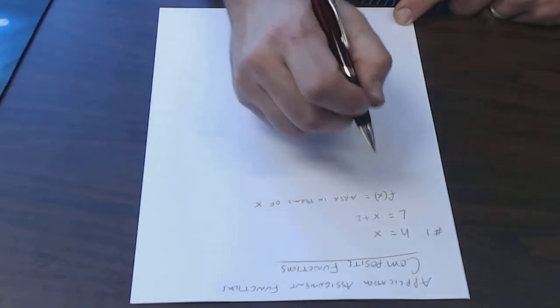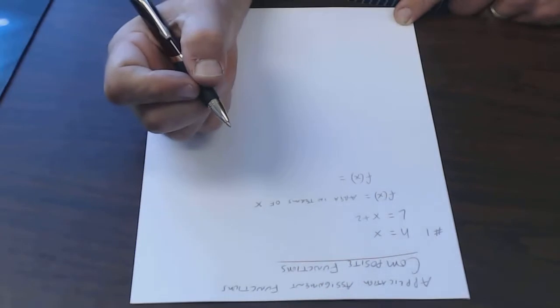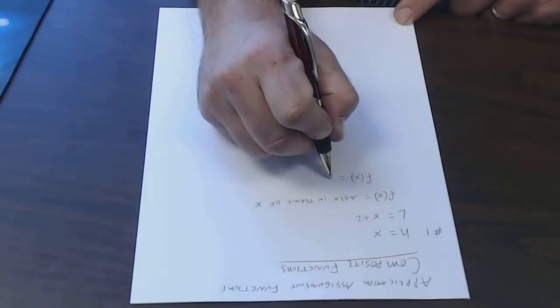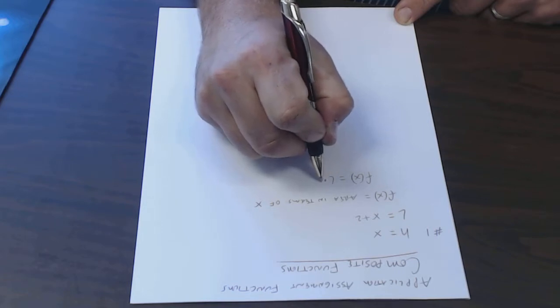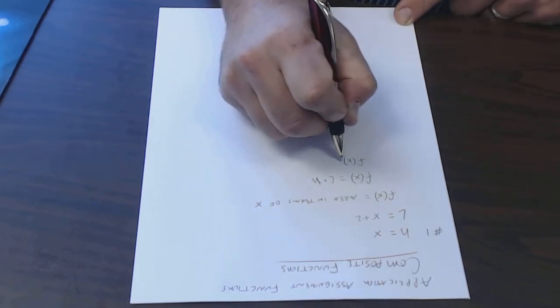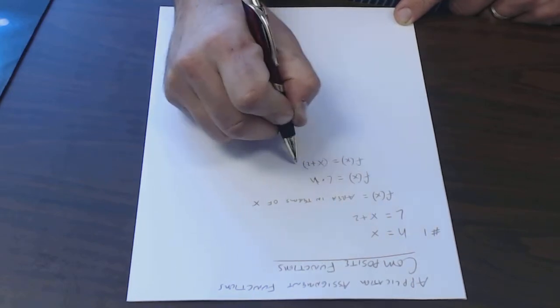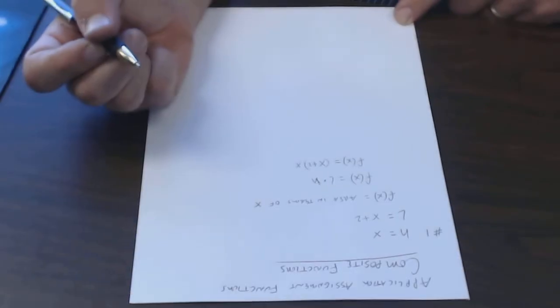We have f of x equals the area in terms of x. So f of x equals the area. To find the area, we multiply base times height, or length times height. In this case, it's L times h. So f of x equals L, which is x plus 2, and I want to multiply that times x.